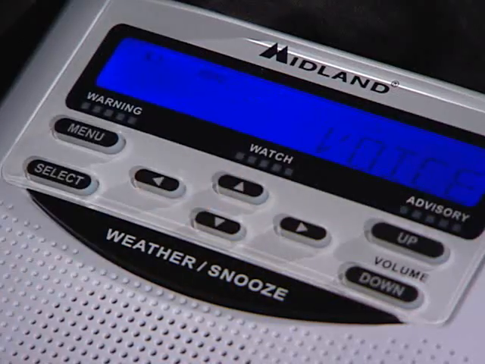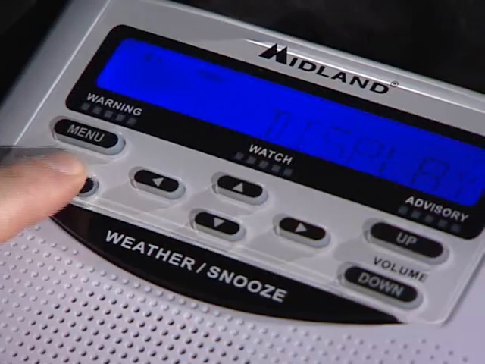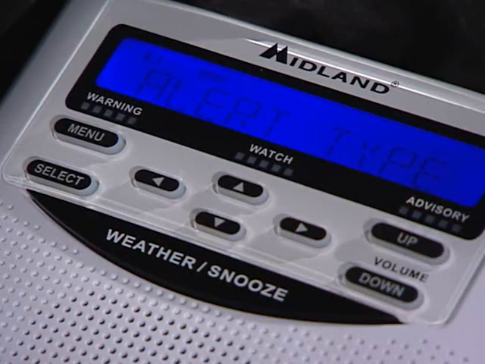The voice option will give you an alert tone that will sound for about 8 seconds. Then you will hear the voice of the weather broadcast for about 3 minutes. If you want to listen longer, press the weather snooze button. The display option scrolls a message across the display, but no alert sounds will be heard. Once you have selected your option, press the select button to save the option.